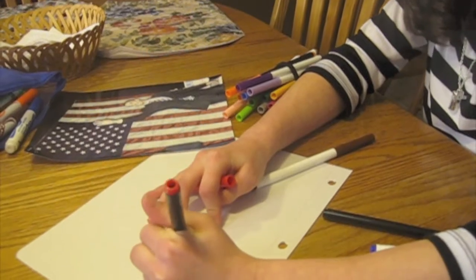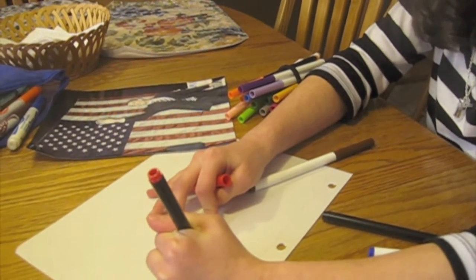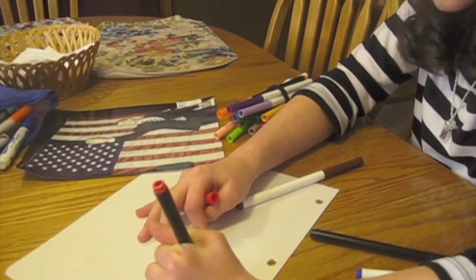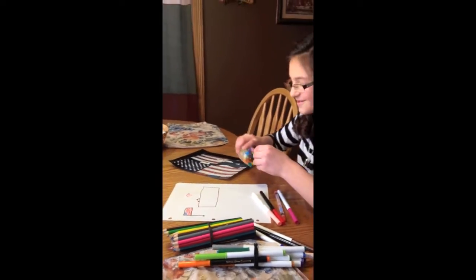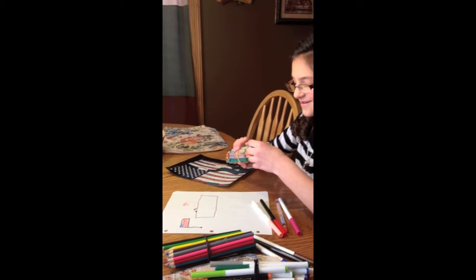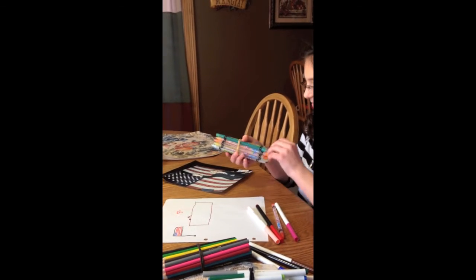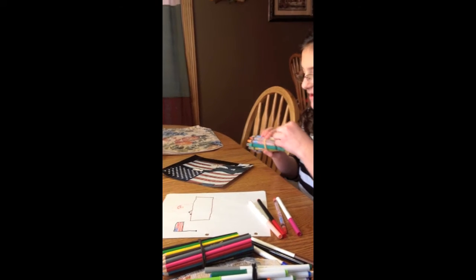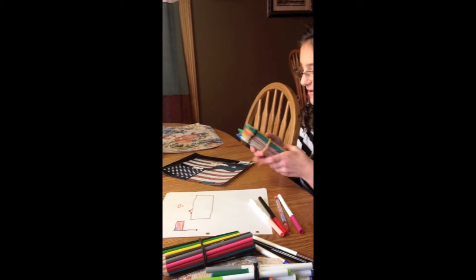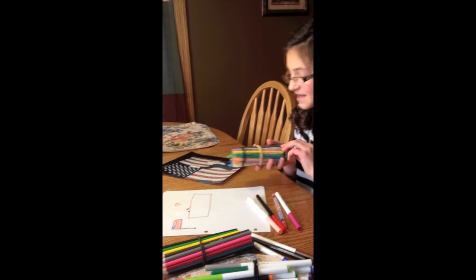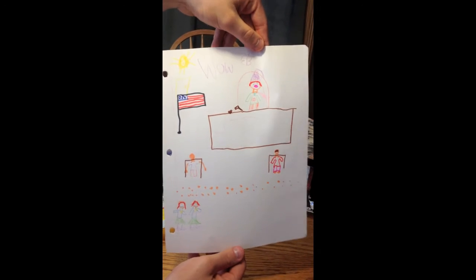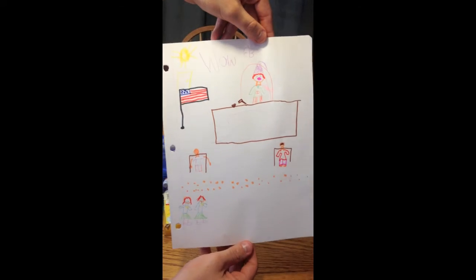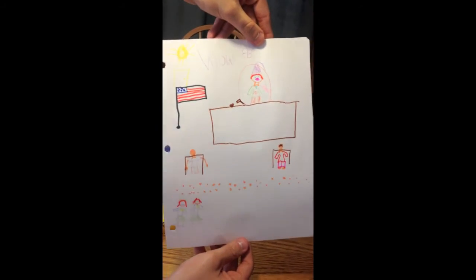So how come you're drawing an American flag? Because usually there's an American flag in a courtroom. Okay, so you're drawing a courtroom. Yeah. So what does a judge do in a courtroom? Okay, the judge makes sure that they are following the law, and so they can prove if they're guilty or not. Yeah. The people who are in the courtroom. Exactly. Yeah. This is her beautiful, beautiful drawing of a courtroom. This is our judicial system here in the United States.